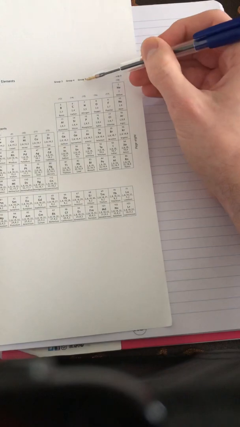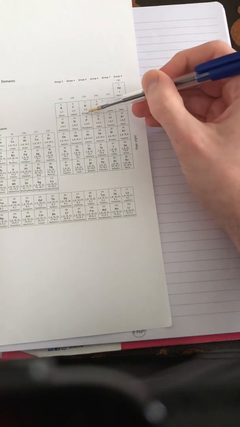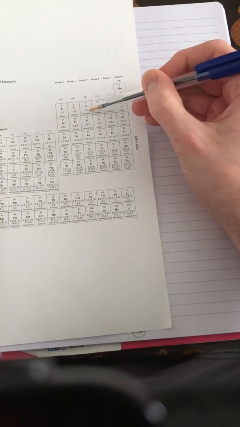We're going to do nitrogen. Now this is as hard as it will go. It will not get any harder than this. But if we look at nitrogen, nitrogen's in group 5. So it's got 5 outer electrons, 2, 5.